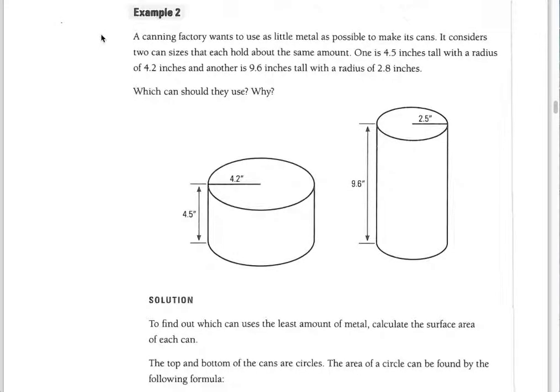Example 2. Talking about a canning factory that wants to use as little metal as possible to make its cans. It considers two can sizes that each hold about the same amount. One is 4.5 inches tall, it's this one here, with a radius of 4.2 inches. And the other is 9.6 inches tall, radius of 2.5 inches. The question they're asking here is, which can should they use and why? It wants to use as little metal as possible. That's the trick. As little metal as possible. So let's just highlight that.